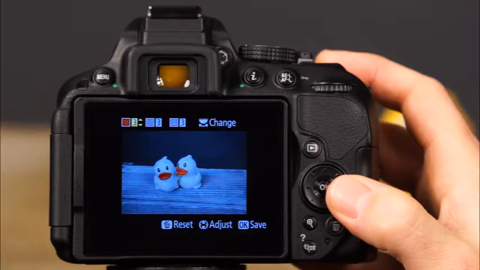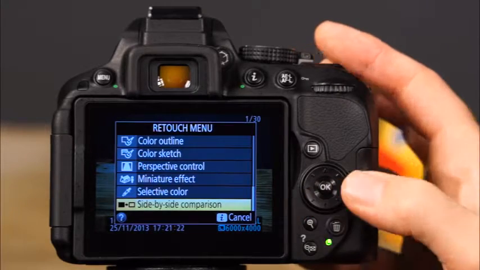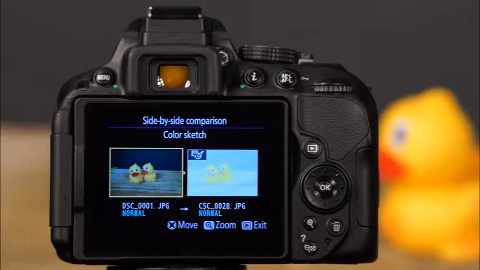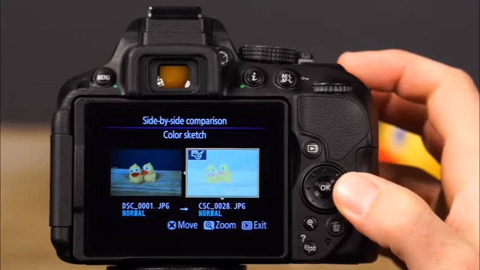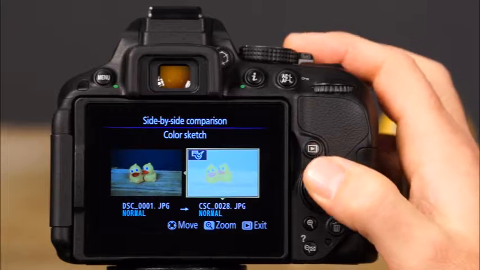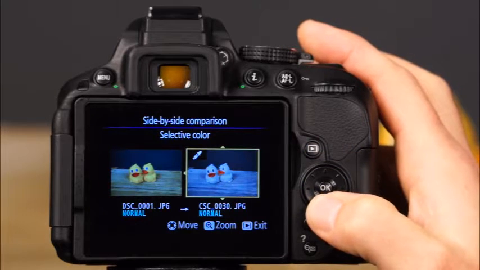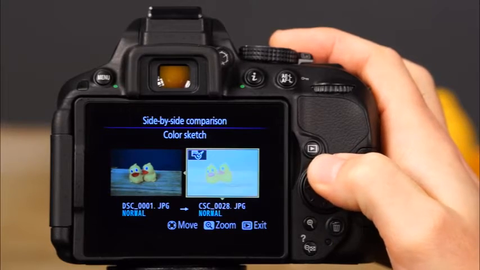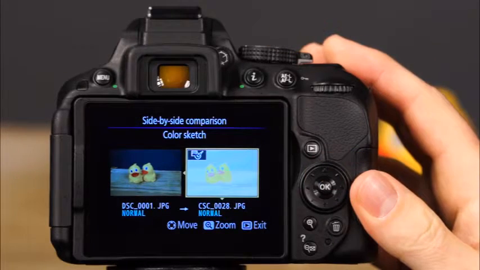The side-by-side comparison option will allow you to view the original image side by side with the edited copies. If you have created multiple edited copies, you can use the multi-selector to highlight the image on the right and then use the top and bottom of the multi-selector to scroll through the edited copies.